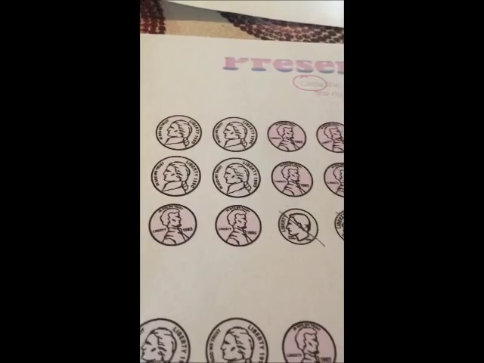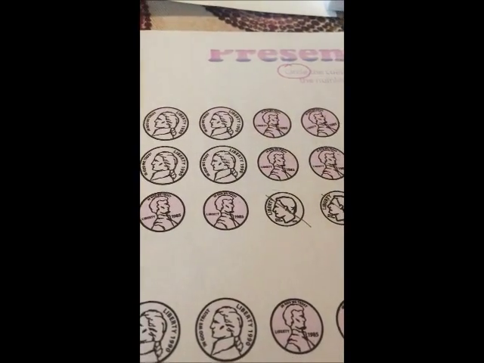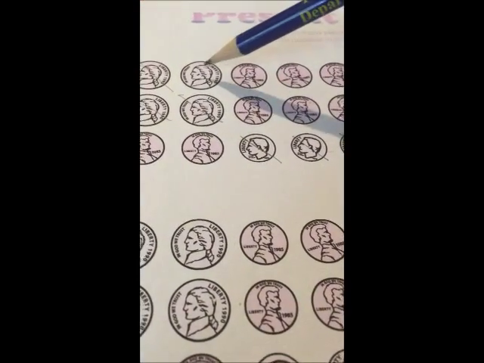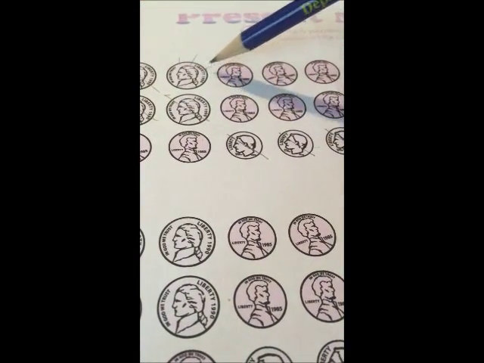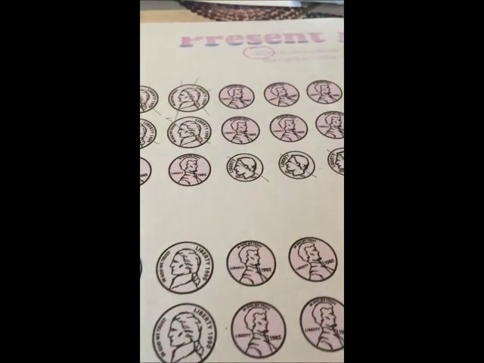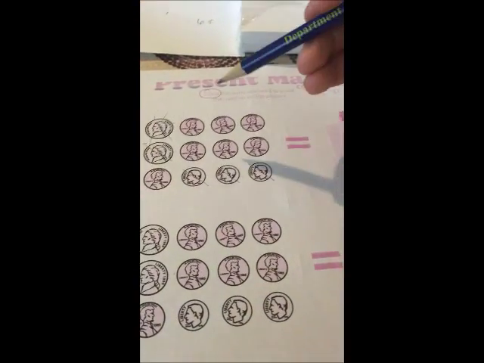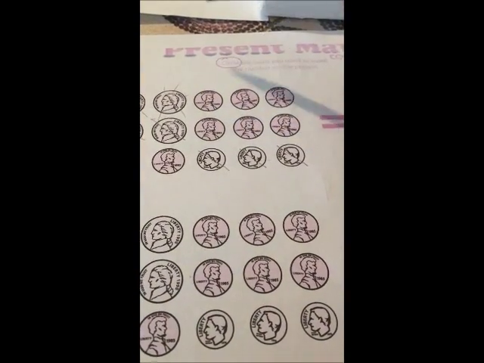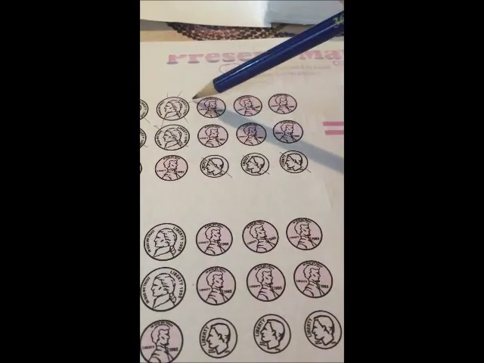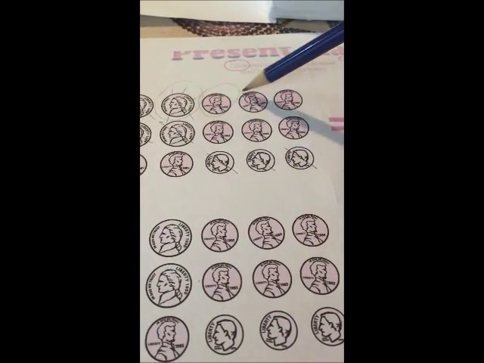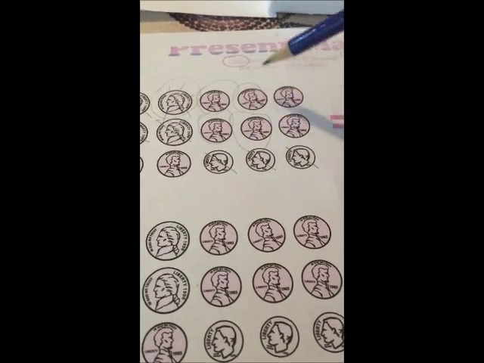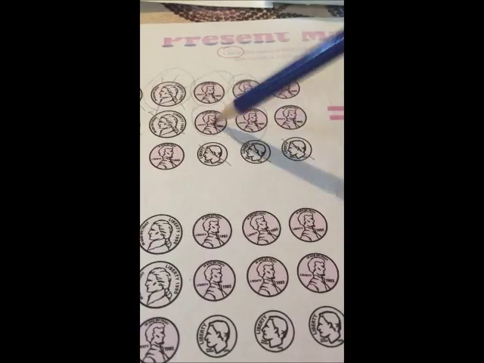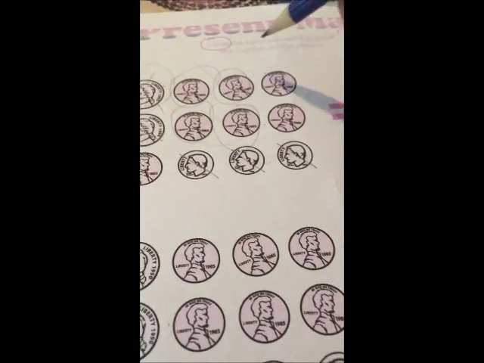So maybe we can add a nickel and some pennies. So let's cross out 3 nickels. So if we have 5 cents, 1, 2, 3, 4, 5. Well, how many would we need to make 9 cents? 4 more. So we can use some pennies. So let's use 4 pennies. 1, 2, 3, 4, 5. We'll use 5 coins. 1, 2, 3, 4, 5, 6, 7, 8, 9. So that's what we're going to use.